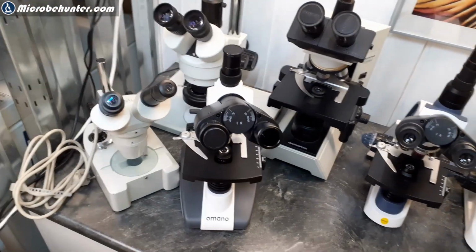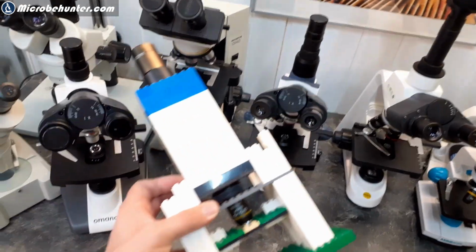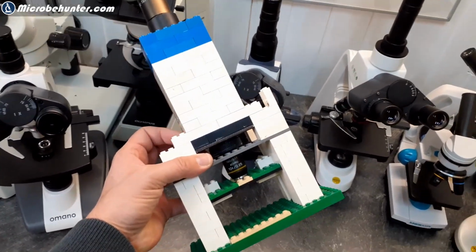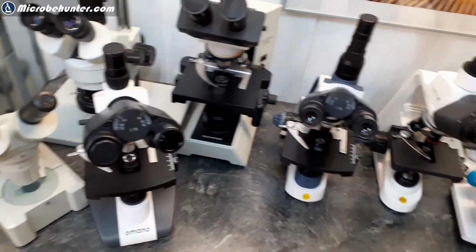But for right now, I hope I was able to give you a little overview. And if you think that all of those microscopes overwhelm you, I can always recommend making yourself a little Lego microscope like this one over here. It also works. Have a little bit of fun as well.